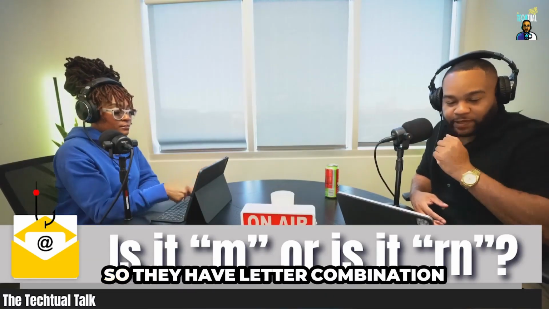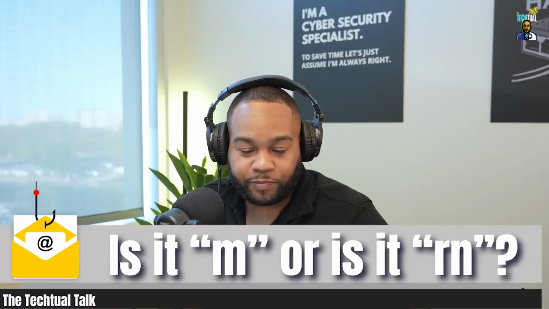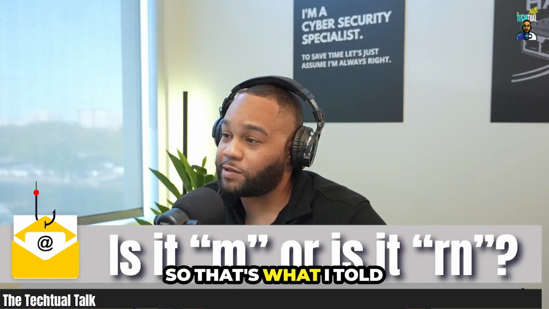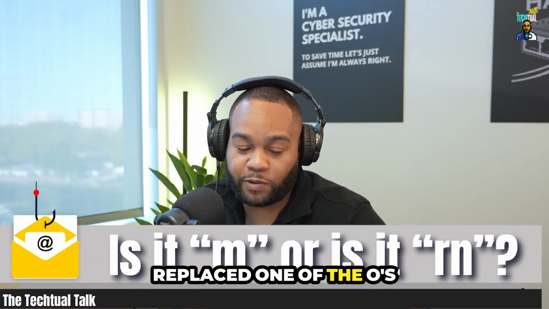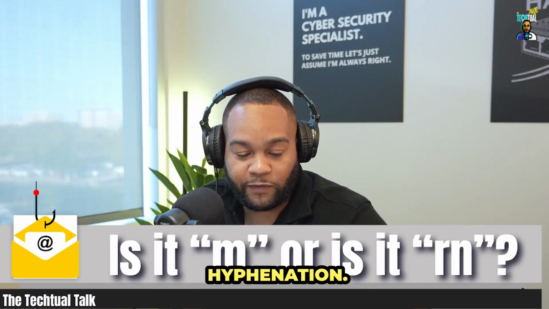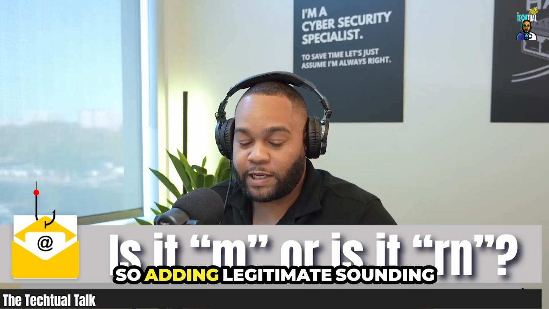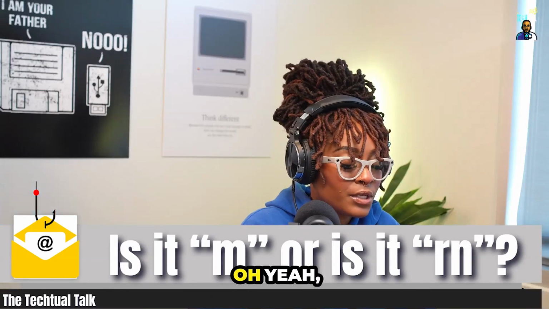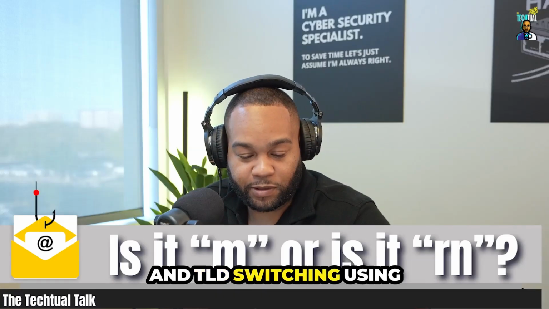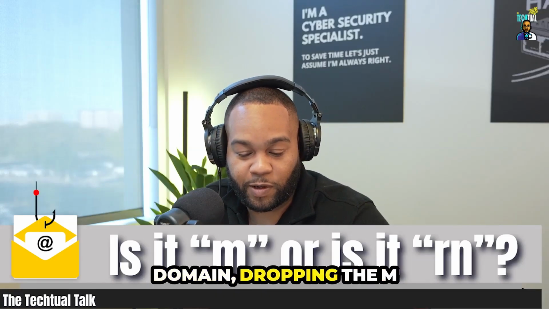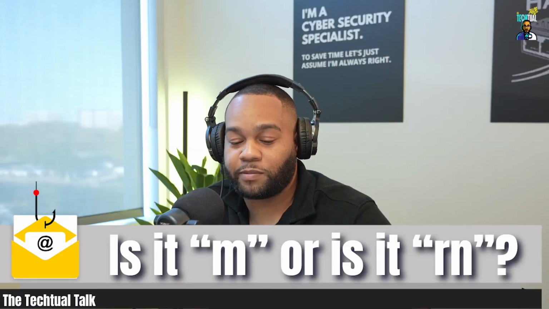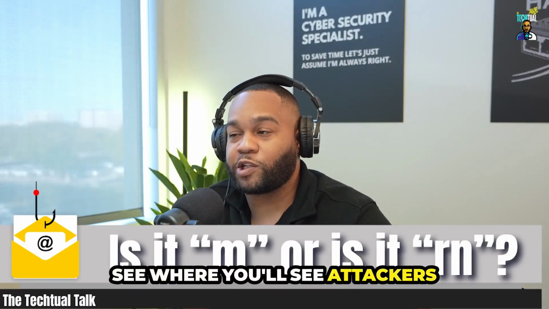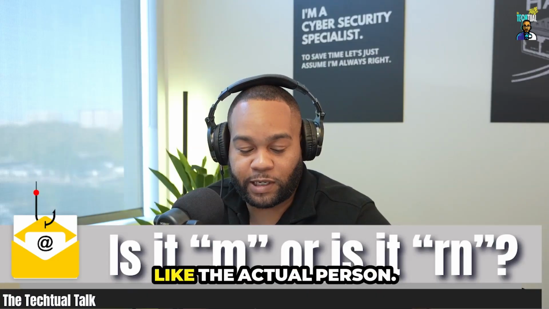So they have letter combinations for Microsoft.com, and they're showing how people use the R and N to mimic the M, or they do the number swapping. That's what I was talking about earlier, where for Microsoft they replaced one of the O's with a zero. Hyphenation, this is the one I'm talking about: adding legitimate-sounding subdomains or suffixes, like Microsoft-support.com. And TLD switching, using a different top-level domain, dropping the M, so they did Microsoft.co. Those are some visual examples where you'll see attackers try different things to get you to believe they're the actual person.